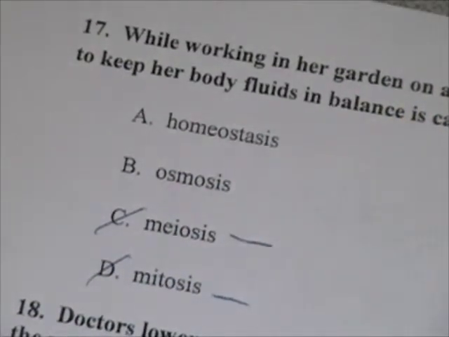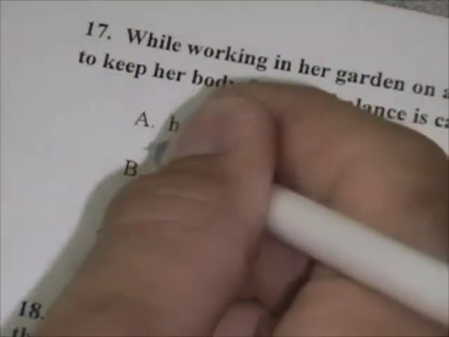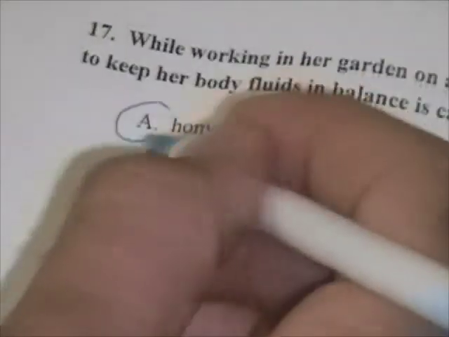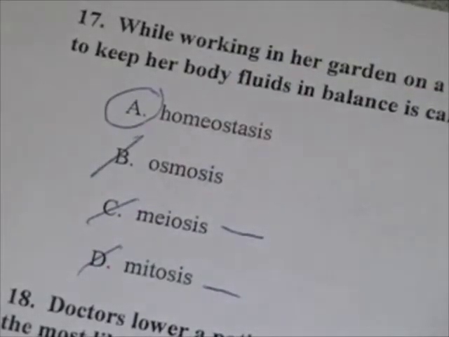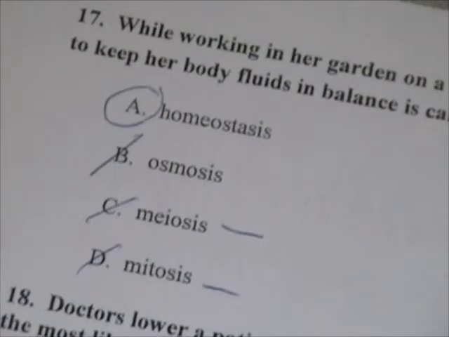Osmosis, if you can just look back to the past questions, you know that you had to answer, I think, 2 osmosis questions. And we know that that's diffusion of water from a high concentration to a low concentration. It's definitely not B. The best answer here is A. To keep your body fluids in balance is definitely called homeostasis.